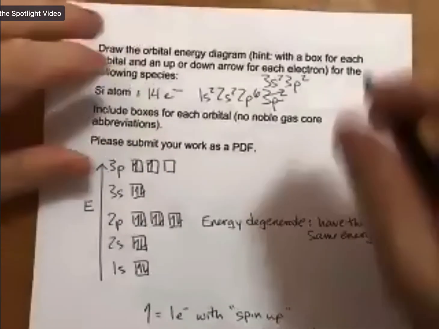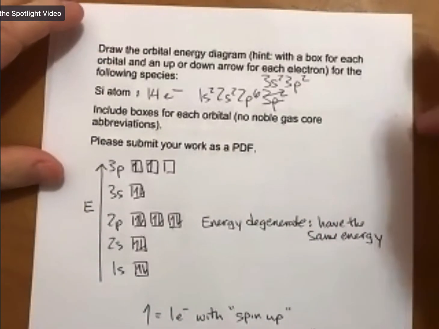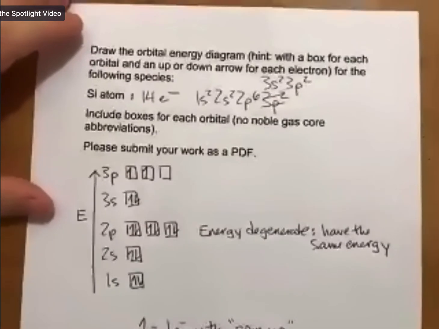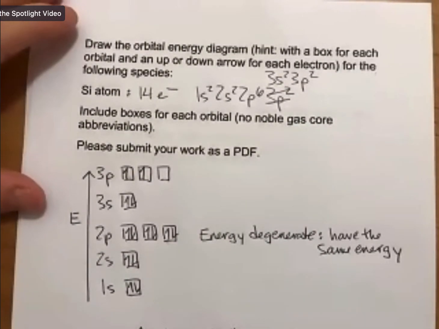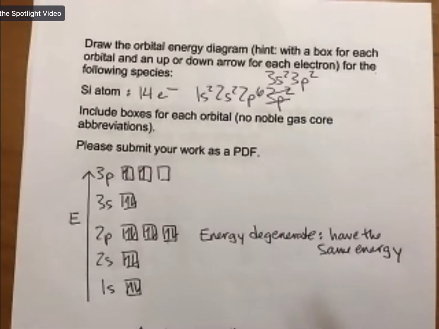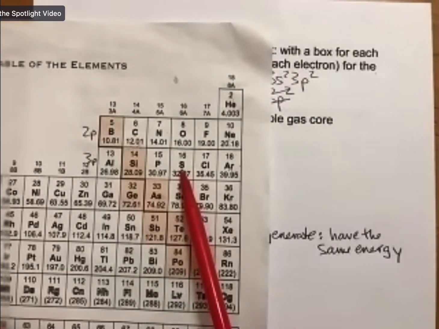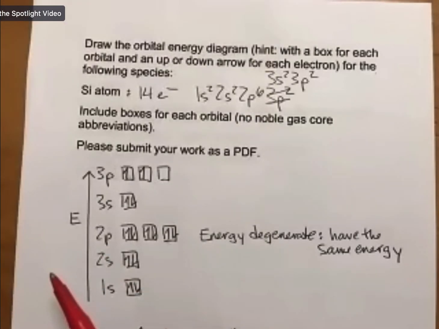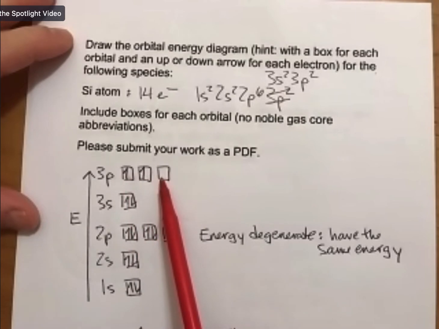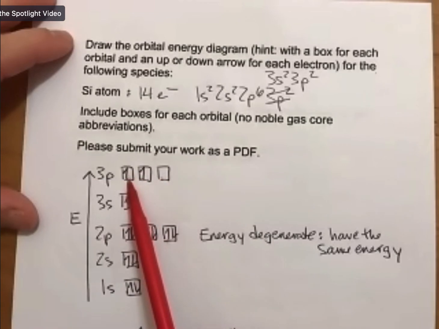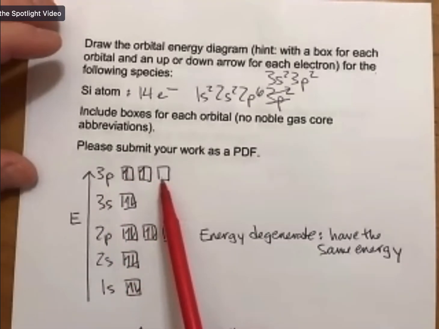Professor, what would have happened if you had 3p5 or 3p4? Good question. If you had 3p4, that would be sulfur, because it has 2 more electrons. So it's 3p2, then 3p3 would put an electron in this third orbital. Then 3p4 would put 1 electron going down spin in one of these orbitals. Typically, I do it from the left, but it doesn't matter.